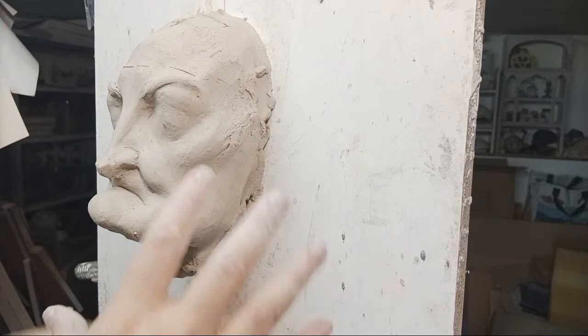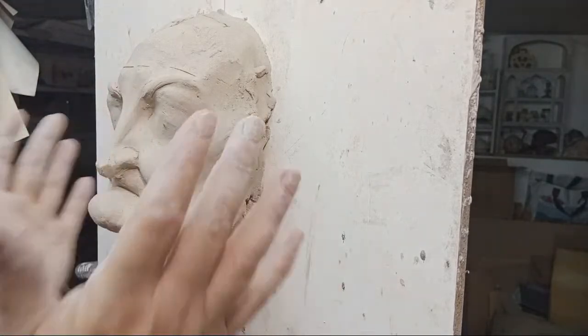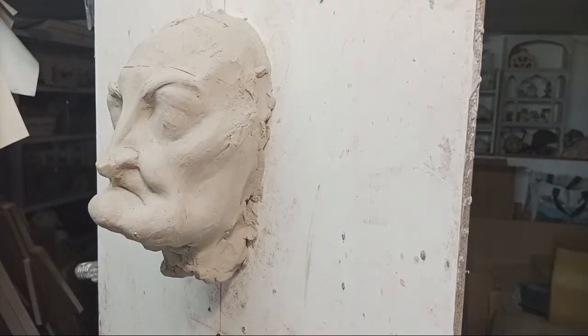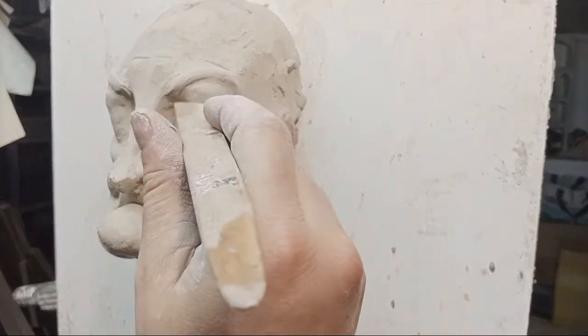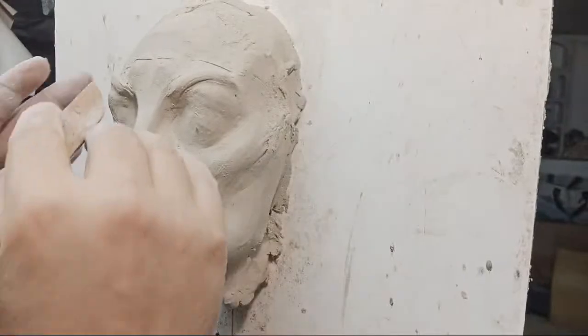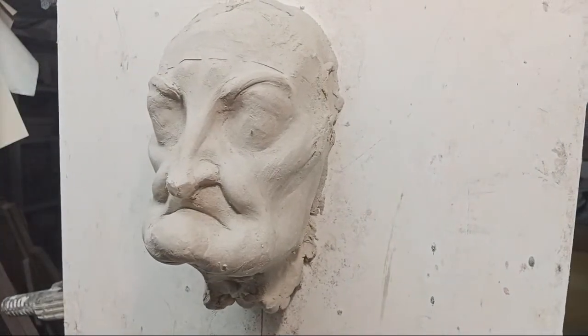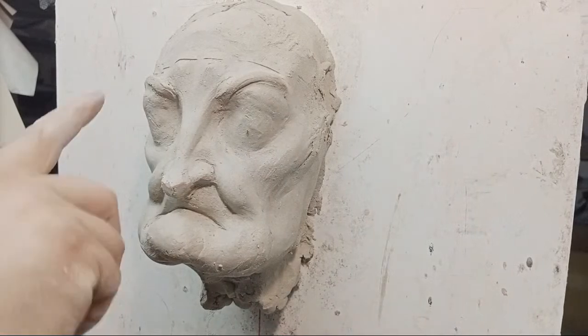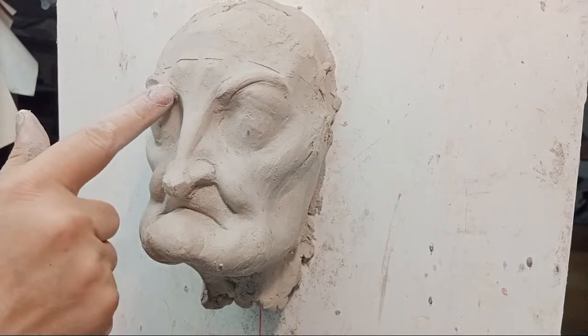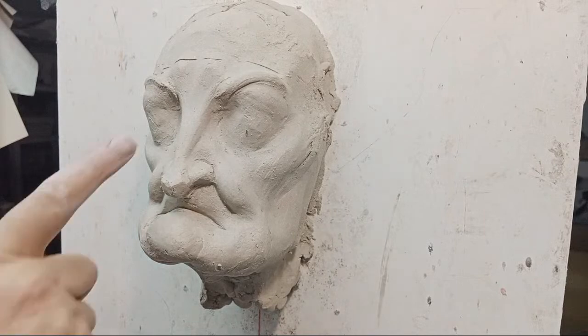Well, this is more or less done, okay? And let's go to the eyes. So as I said, the eyebrows are here, and I think this expression now is helping a lot. What if the eyebrows are more going to the center?